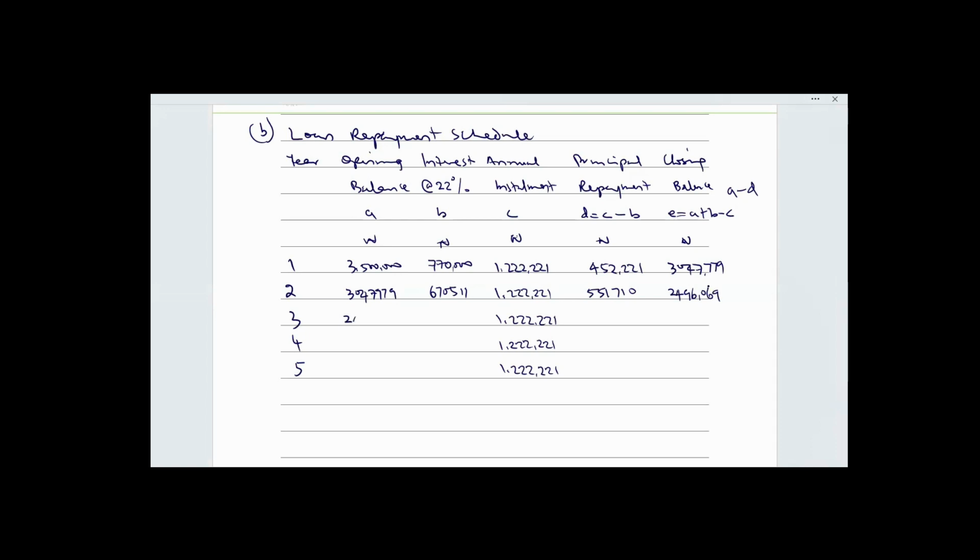So 2,496,069. What's 22% of that? 549,135. Okay. Then principal repayments: 673,086. Okay. Then A minus D.